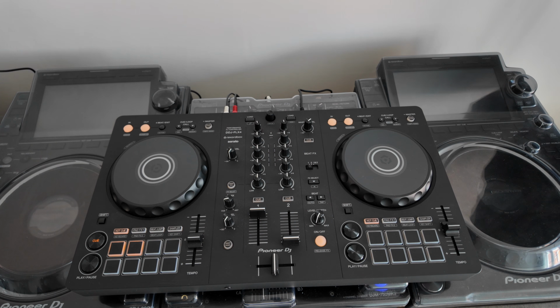Okay, so for this demonstration of the 10 settings that I'm going to show you, we're going to be using a DDJ-FLX4 and also the free plan in Rekordbox. As I mentioned in all of my videos, I have never subscribed to Rekordbox, so everything that is available here is available in the free plan.